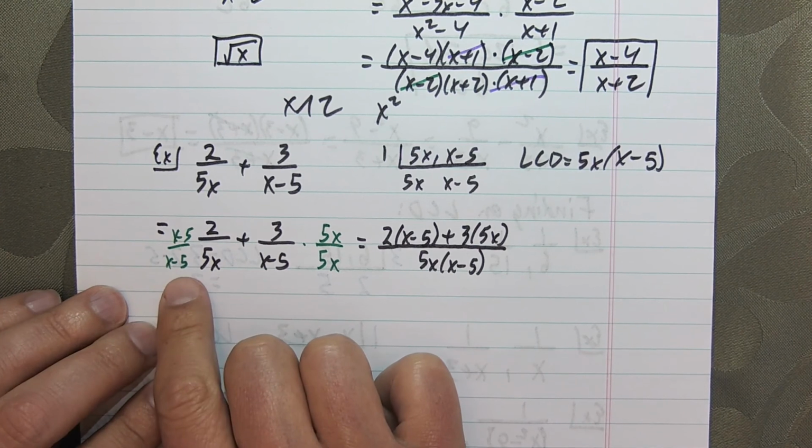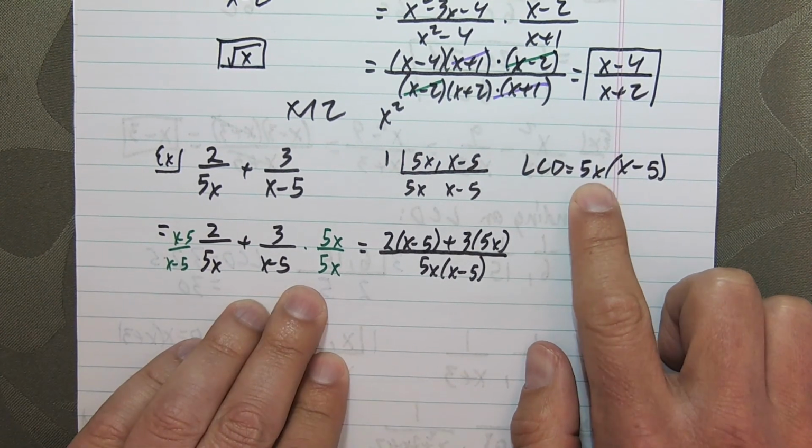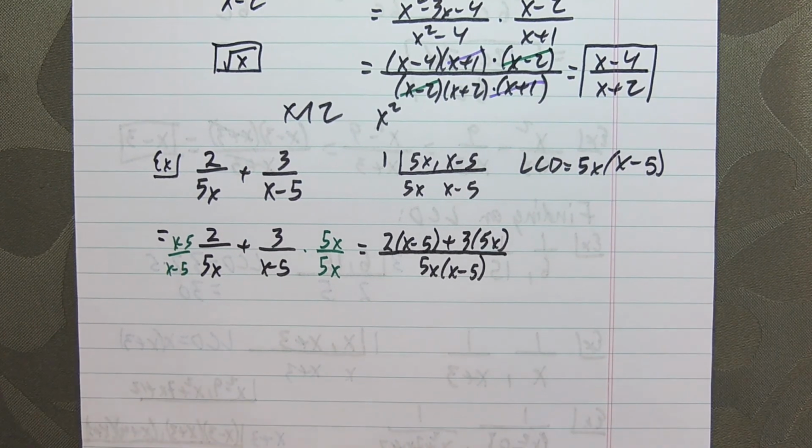Correct. So over here we have the x minus 5 because that's what's missing from here to here. And then here what's missing is the 5x. Oh, okay. Yeah, so whatever's missing is what you do there.